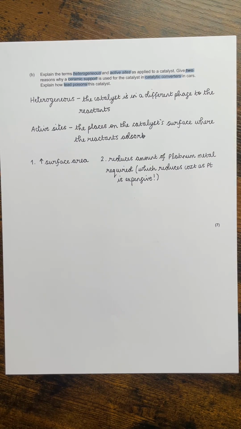And then the final part of this question is explaining how lead will go about poisoning the catalyst. Now, knowing a little bit more about how the heterogeneous catalysis works is important for us to be able to answer this part of the question. So that's why I just briefly explained how we get the adsorption and the lower activation energy and the desorption, because we have the lead taking the spaces that the gaseous reactants would take.